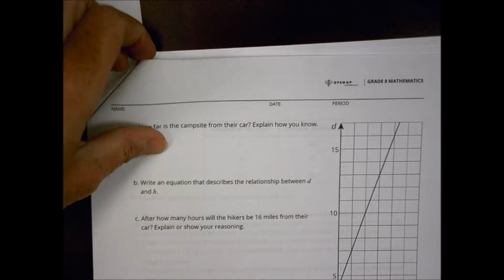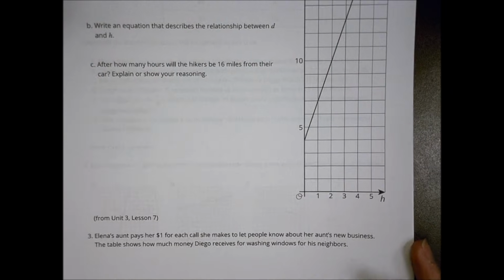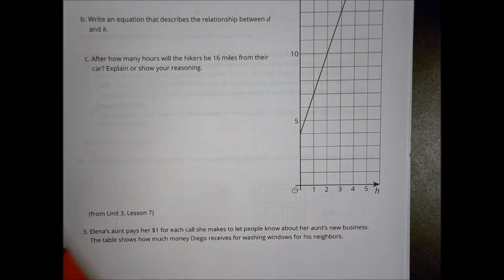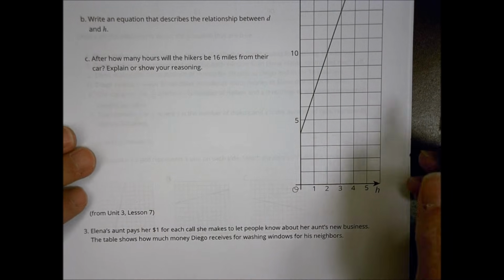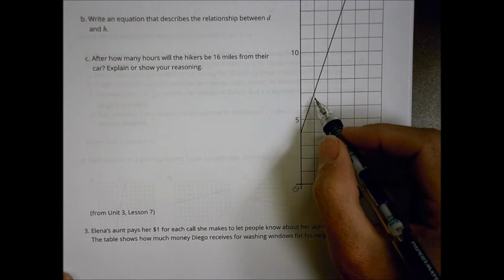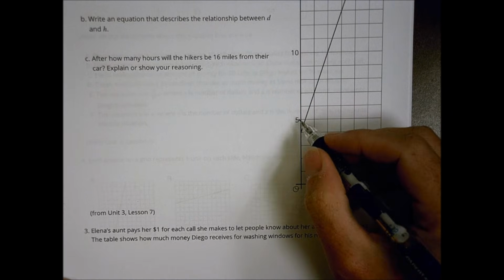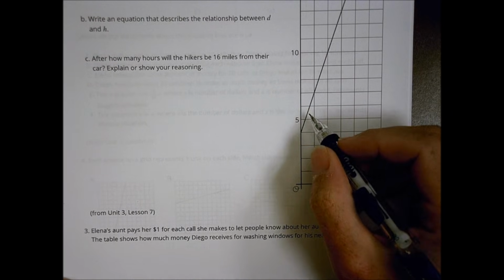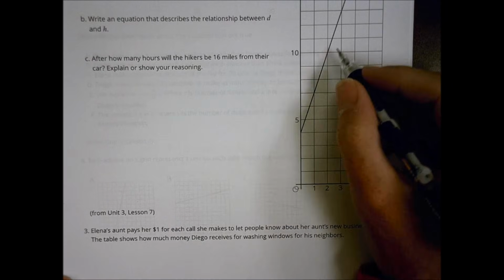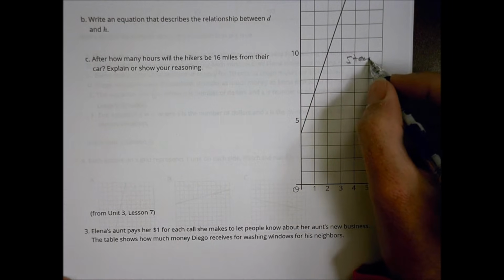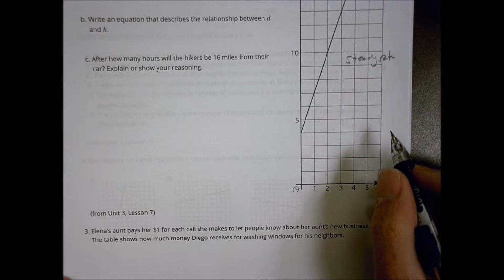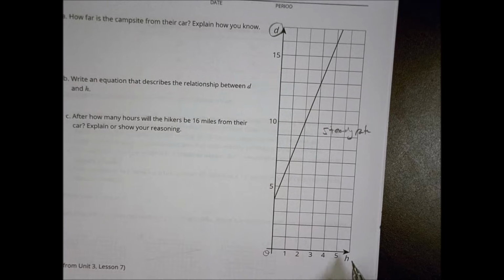Let's take a look at what they're doing. How far is the campsite from their car? Well, first of all, the graph shows how far they're walking at the steady rate. This is our steady rate graph. Here's our distance, and here's our hours walking.